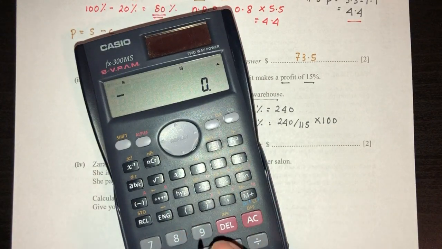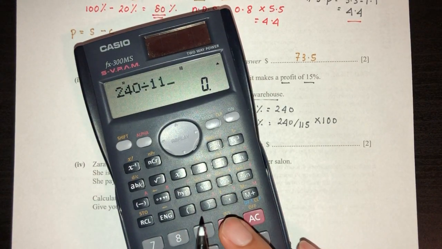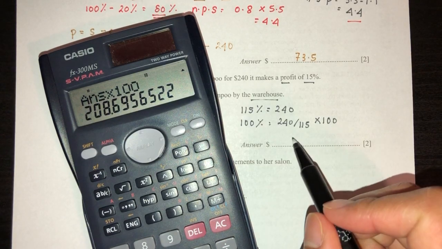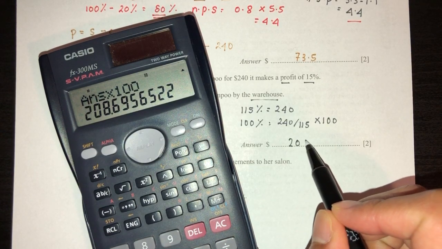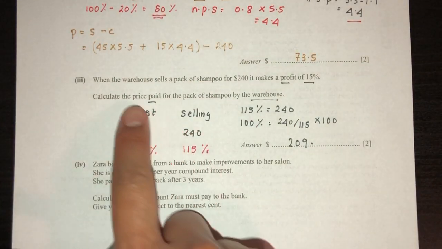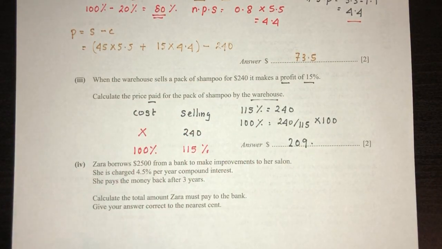So let me try again. So 240 divided by 115 and times 100. So that will be the price. So 209, correct to 3SF, for the cost price paid by the warehouse.